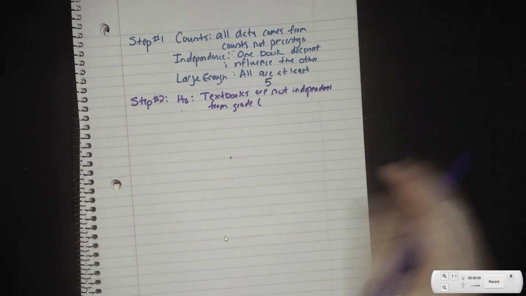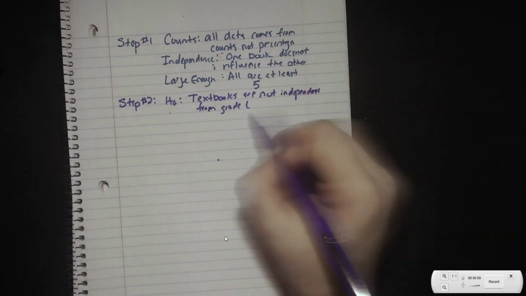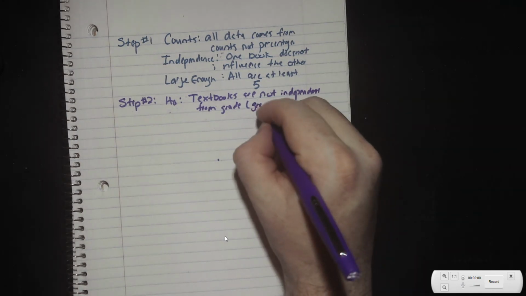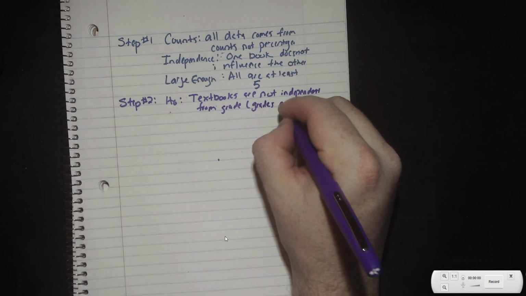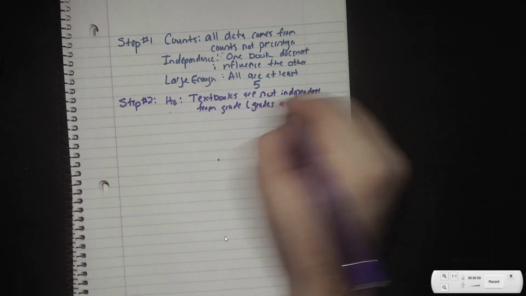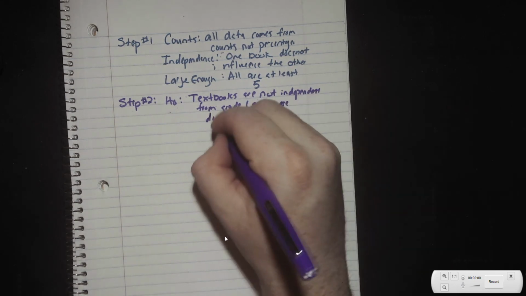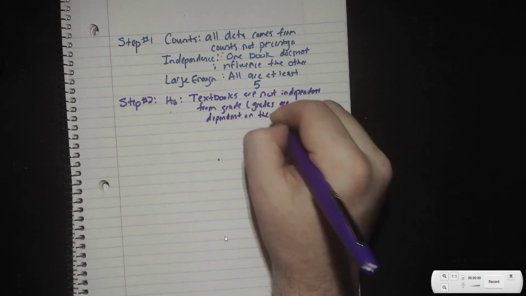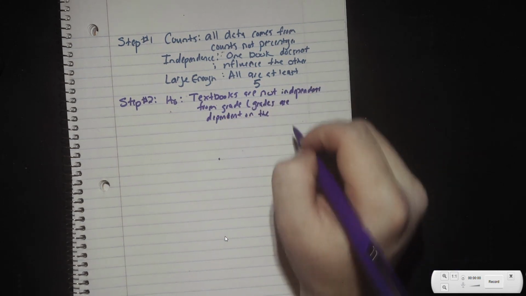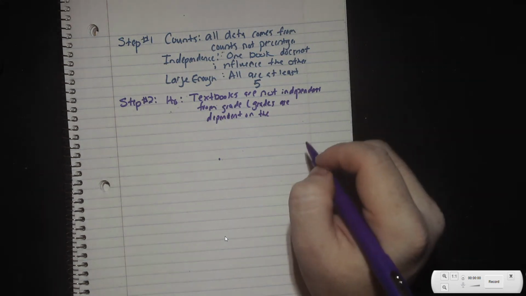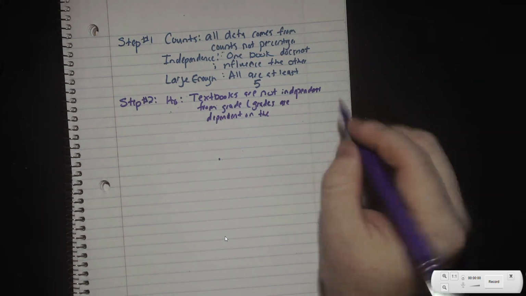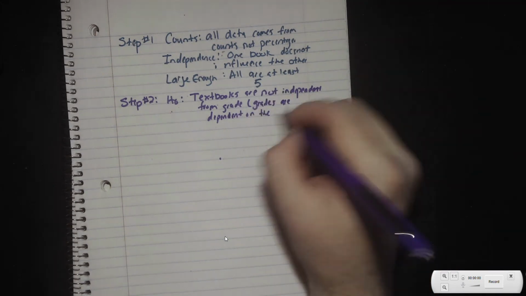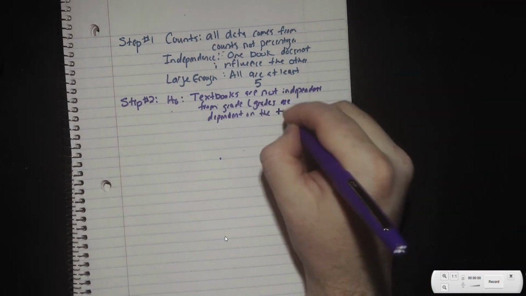Hence, I'm gonna write a little thing here that when this happens, that grades are dependent on the textbook, meaning that if this option is true, the textbooks are doing an influence on the actual grades themselves. Grades are dependent on the textbook.